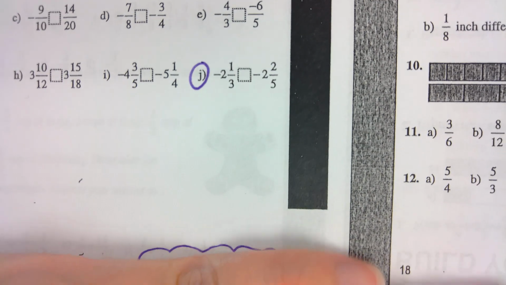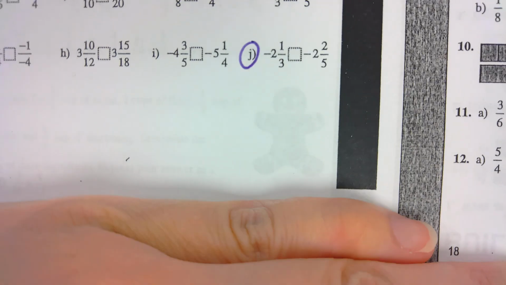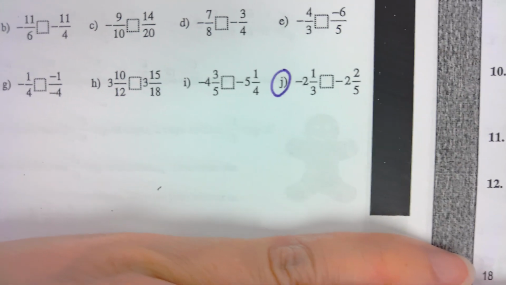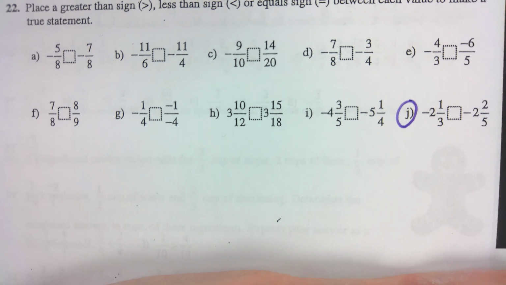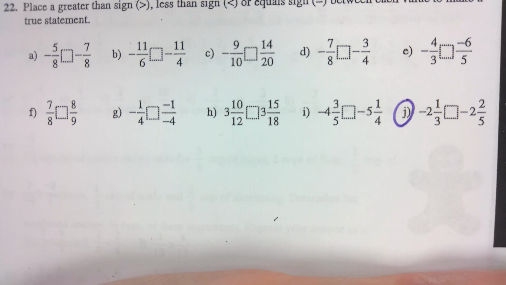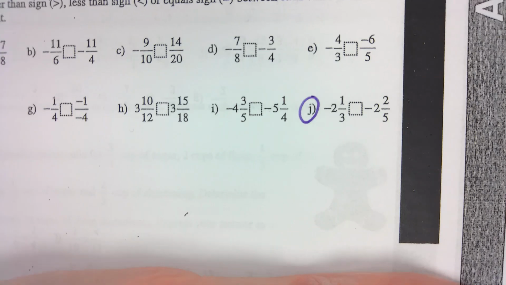Okay, last example for the day. Page 17, J. Page 17, number 22J. I'm doing the hardest one so that if you guys can do the hardest one, that means you can do the easier questions before.